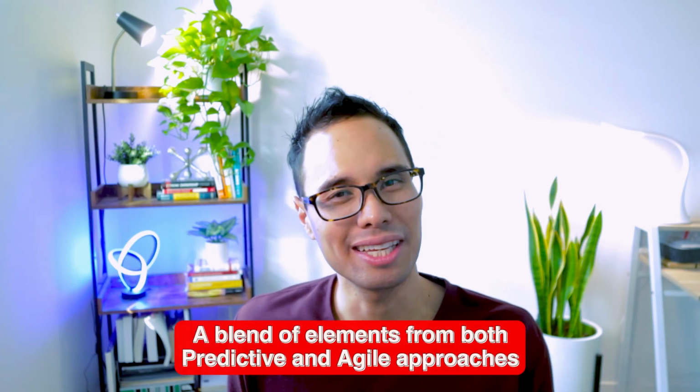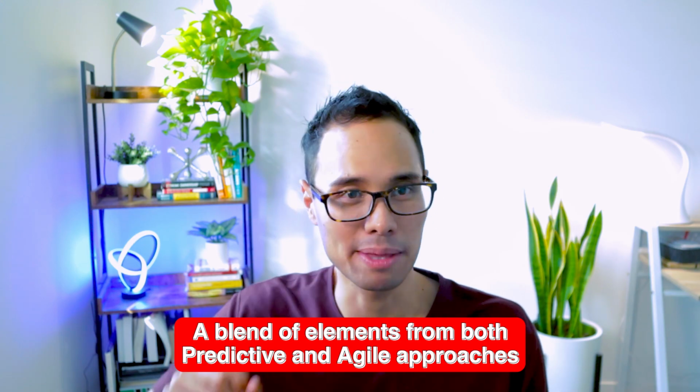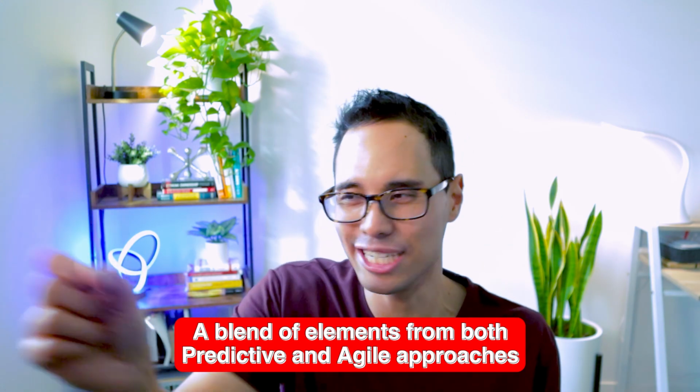Now let's talk about the high level of what the hybrid approach is. This is literally a mixture of using any elements from the predictive and the agile approaches. It's kind of like doing a choose your own adventure kind of thing, where you pick the elements that best fit your organization's needs and the context of your project and the team you're working with.